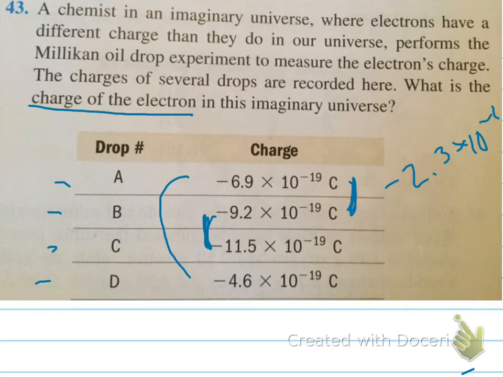So since the difference between each drop is a factor of this number, we can add a factor of that number to the drops. This is going to be the charge of the electron in this imaginary universe. Please feel free to leave a comment if that doesn't make sense, and I'll try and do a better job of explaining it.